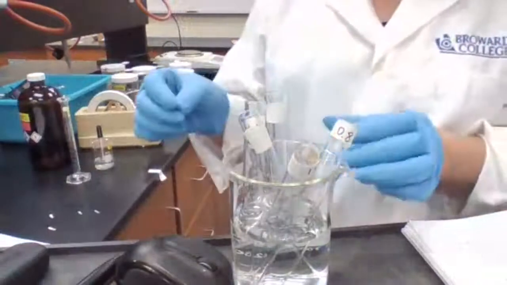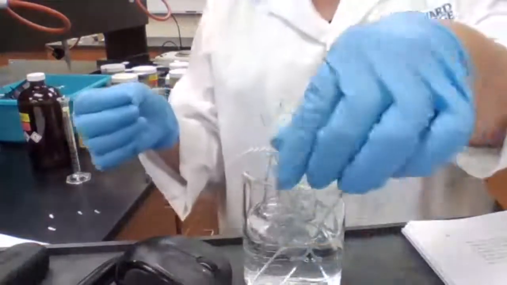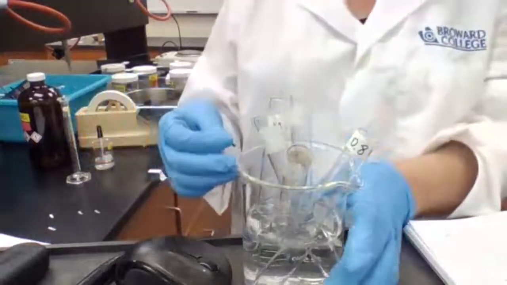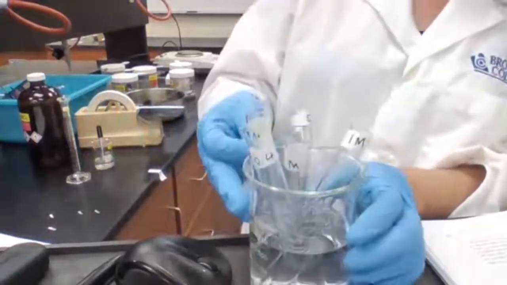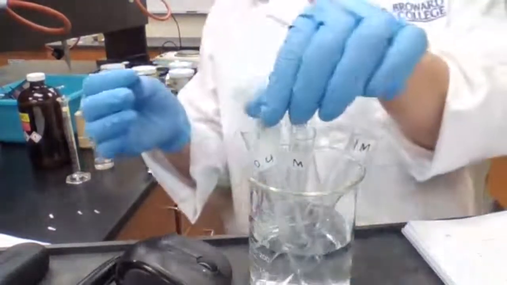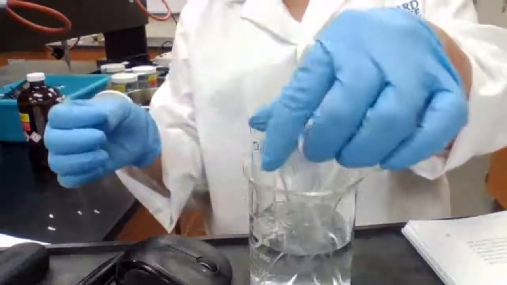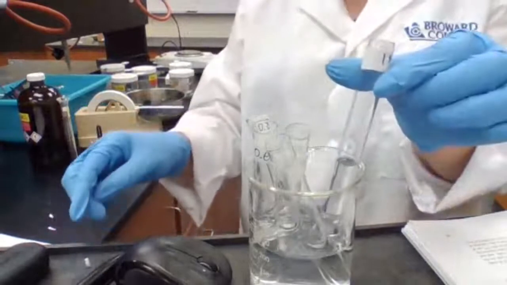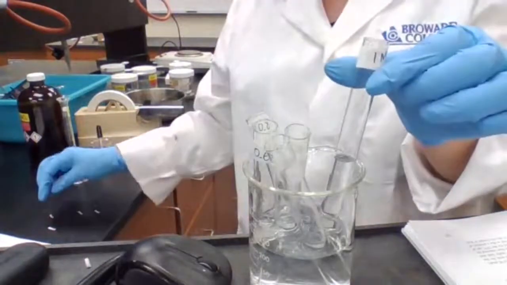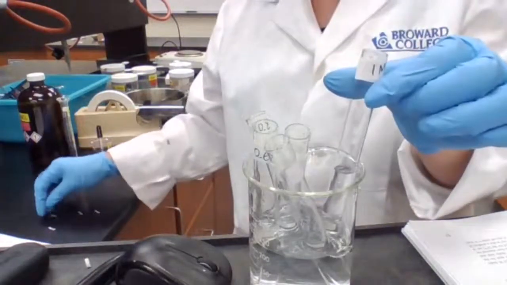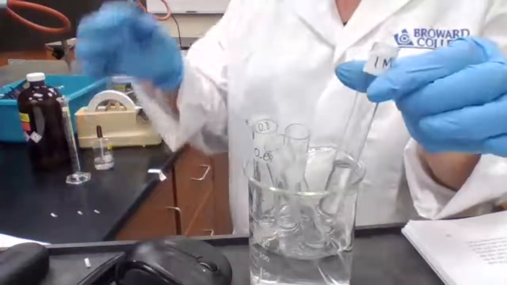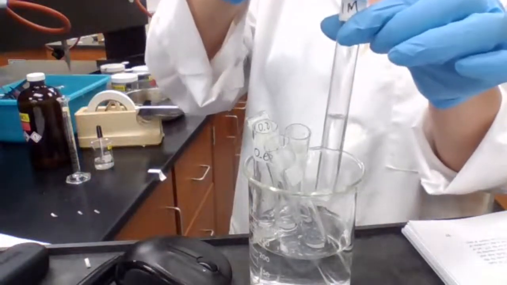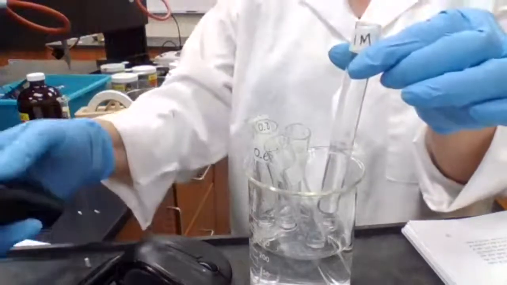Okay, so I'm going to start with the one with the lowest concentration, I guess, or the highest concentration. I'm going to try one at a time, because with the 1 molar, this is the 1 molar, I don't want to have to start all over again, so I'm going to add the magnesium to the 1 molar solution and start timing.